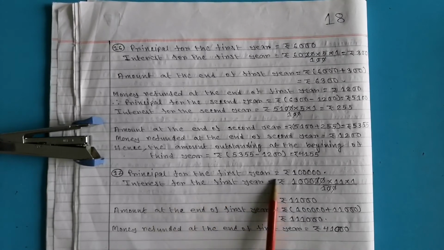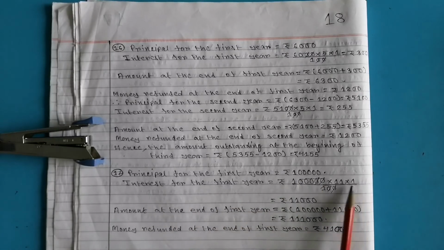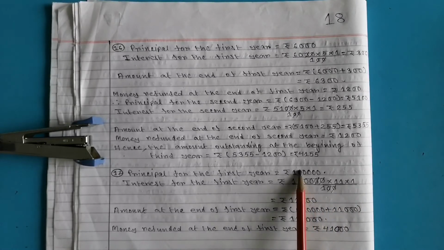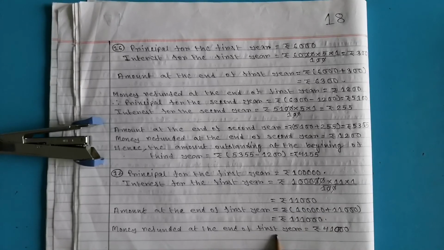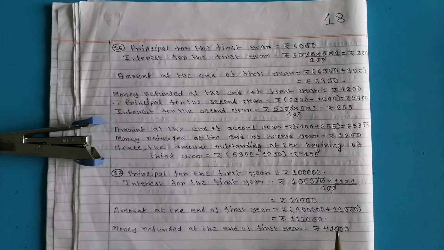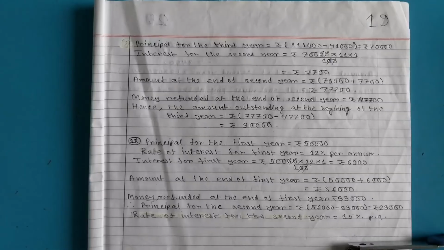The principal for the first year is 1 lakh. Interest for the first year is P R T upon 100, because R is given as 11, so the interest is 11,000. This interest will be added to the principal, so that will be the amount at the end of first year. So the amount at the end of first year is 1,11,000. But the money refunded at the end of first year is 41,000. So this refunded money will be subtracted from this amount, and that will be the principal for the next year.